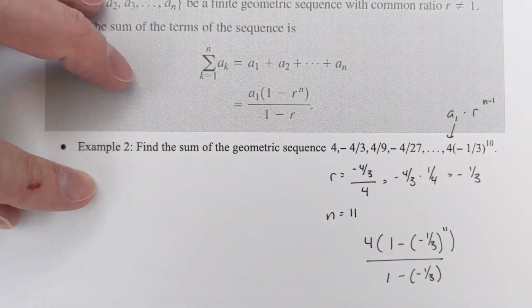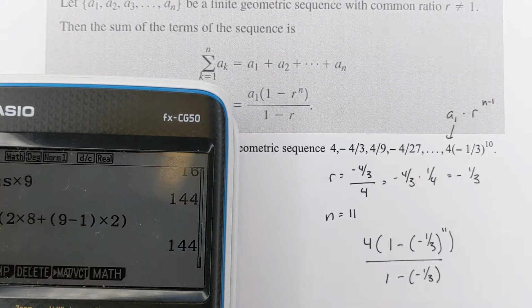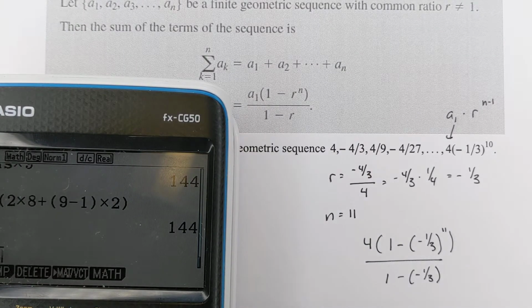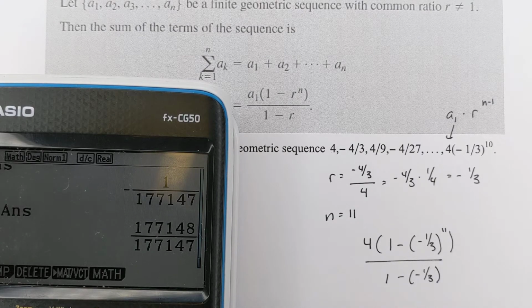Okay, so let's work this out. Negative 1/3 to the 11th, 1 minus that number, times 4.